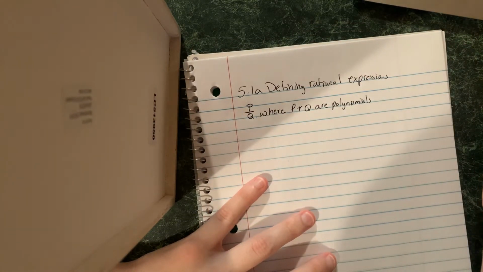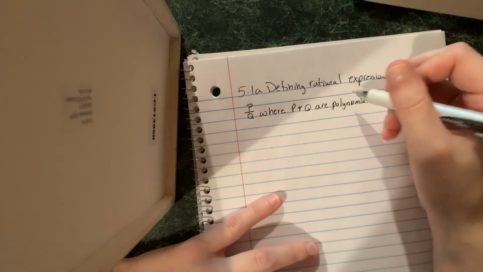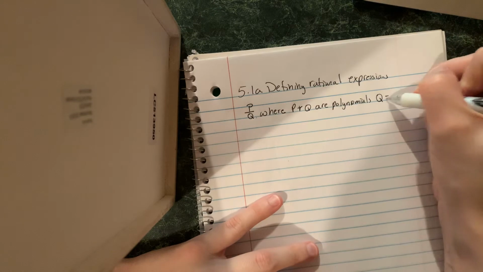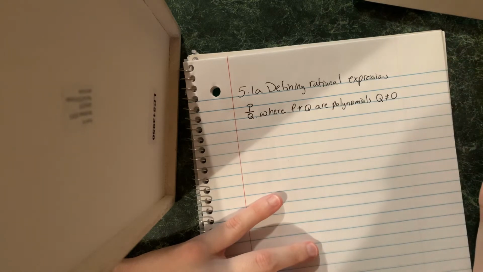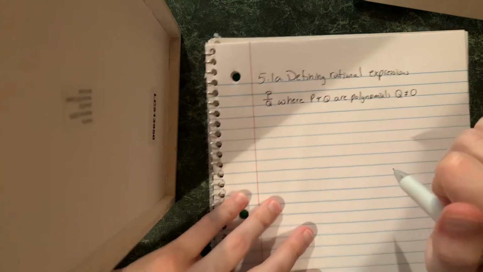Well, in any type of fraction, remember you can't have 0 in the denominator, so that goes for this as well. Q cannot be equal to 0. So what we're going to be doing at the beginning of this is looking for what's called restrictions to make sure that we don't set that bottom part equal to 0, so we can't have 0 at the bottom.